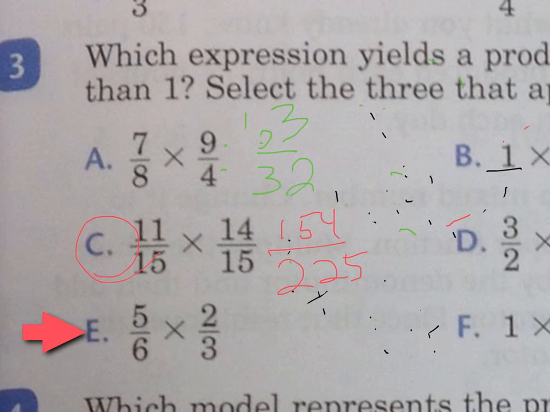Okay, so let's look at E. For E, we can just simply multiply it out. 5 times 2 is going to equal 10, and then 6 times 3 is 18. We know both of these will simplify, so we can divide those by 2, and then we're going to get 5 over 9. And so we definitely know that E is one of our answers.